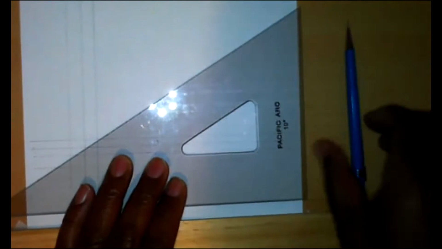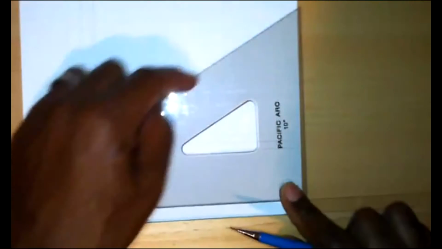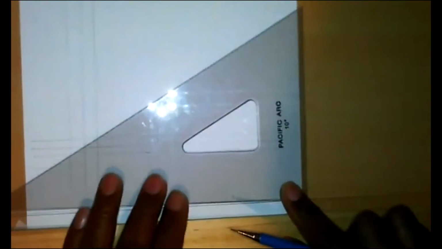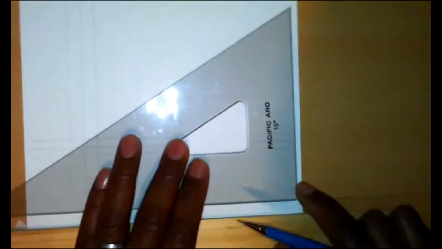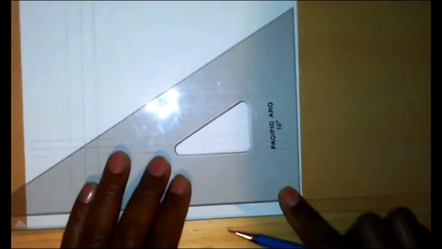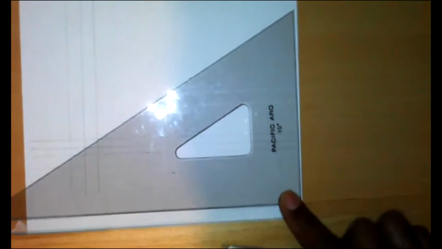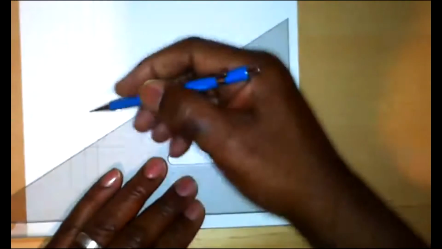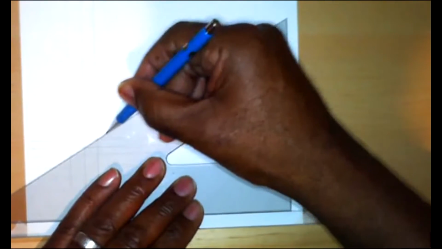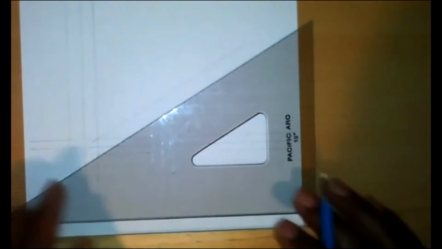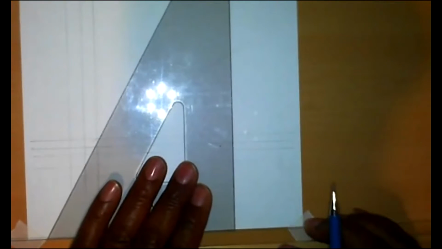So I'm just going to make a 30 degree line here, 30 degrees, right? Because when I place my 30-60 triangle in this position, right? This angle here is 30 degrees, right? So I'm just going to make a 30 degree line from this point right here, construction line. Good. Then I'm going to make a 60 degree angle line, okay, from that same vantage point right here, 60 degrees.